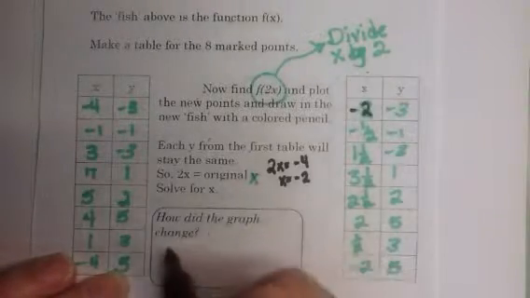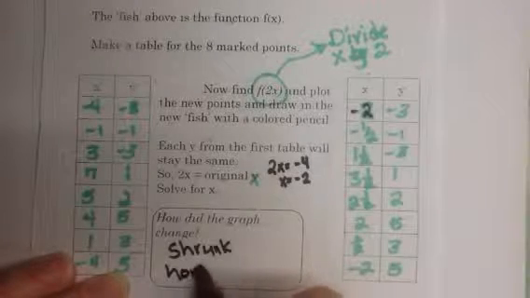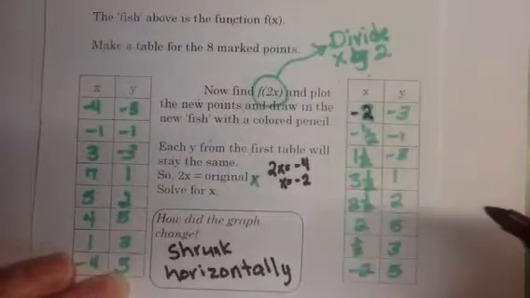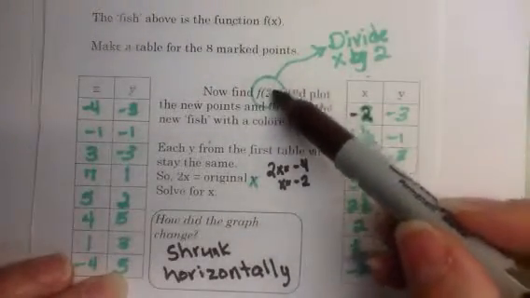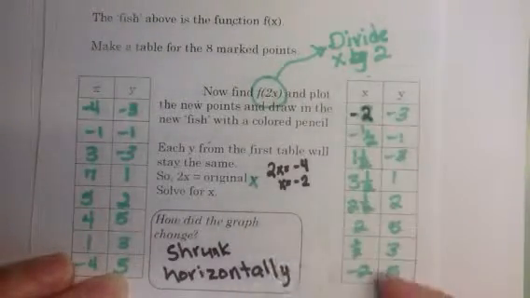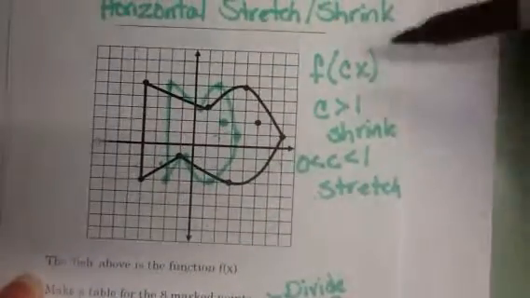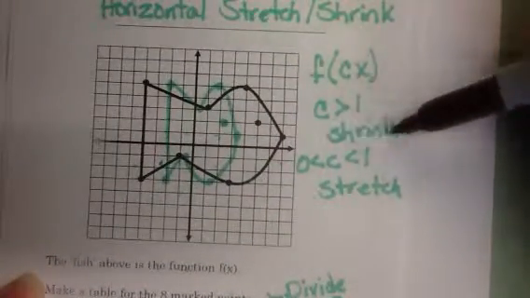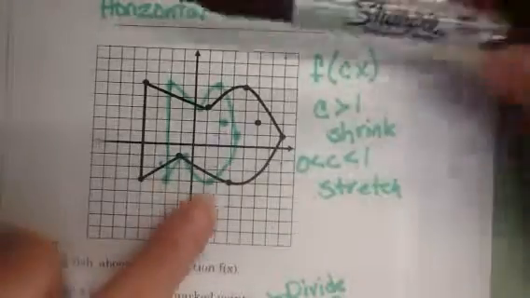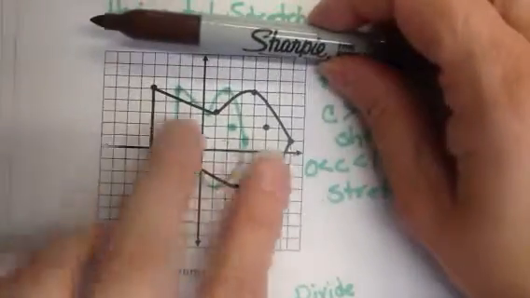How did this one change? It shrunk horizontally. Now remember, on the last one we said if that constant was bigger than 1 it would stretch. But remember, we're inside. We said everything inside is kind of backwards of what you would think. So it shrunk horizontally with a number bigger than 1. So if you've got a constant inside, if it's bigger than 1, it's going to shrink. If it's less than 1, it would stretch. So notice it didn't get any taller or shorter, but it shrank in this way.